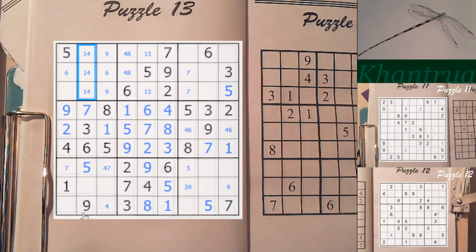Something else sticks out. It's in two places here, but I want to hold off on marking that.